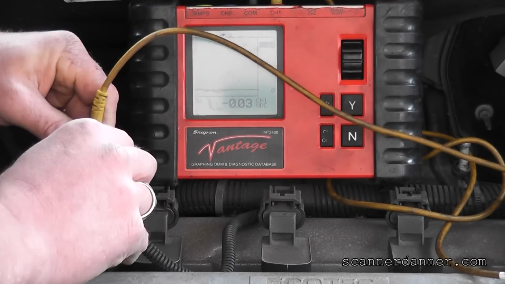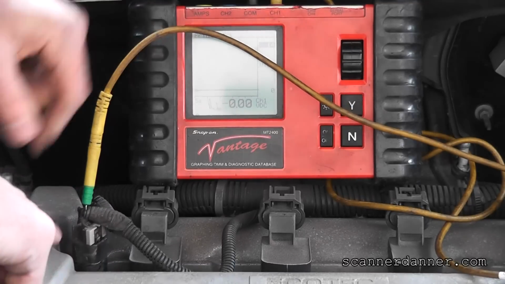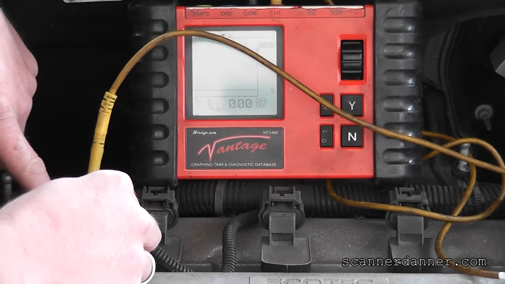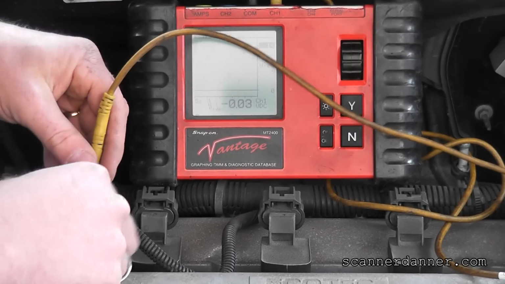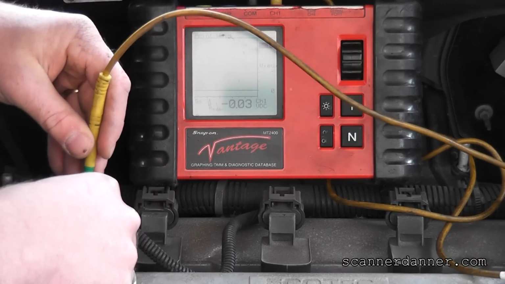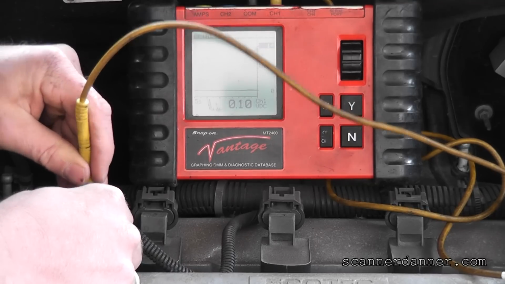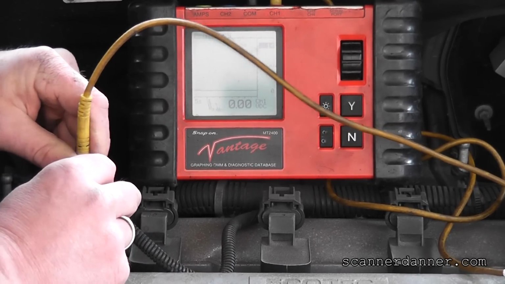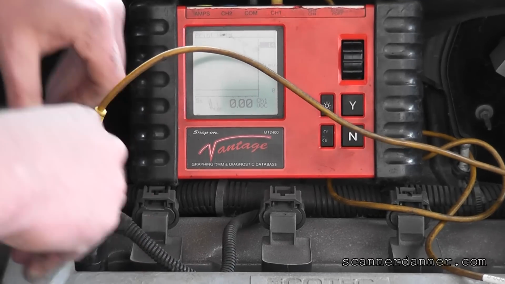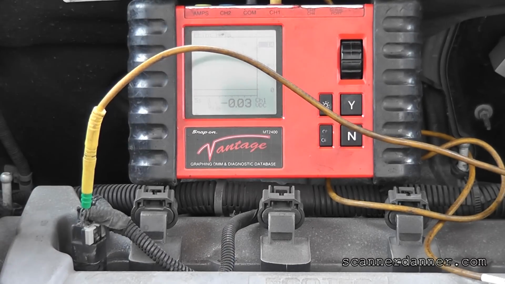Okay, here's one side of this intake solenoid. 0 volts, perfect 0 pretty much, which we would expect with no current flow. And this would be the other wire on this intake solenoid. And I got a perfect 0 on that one too.